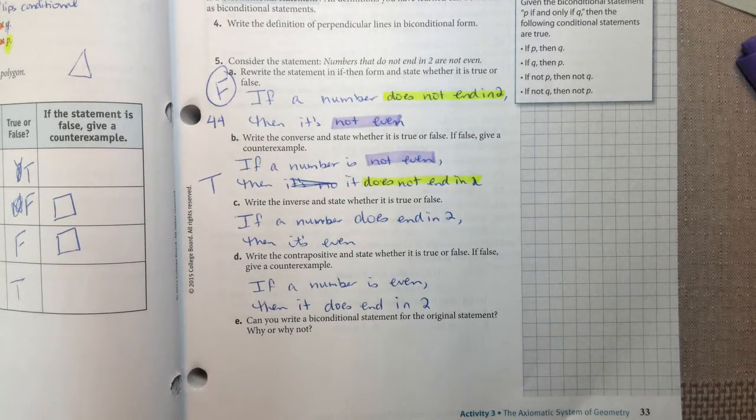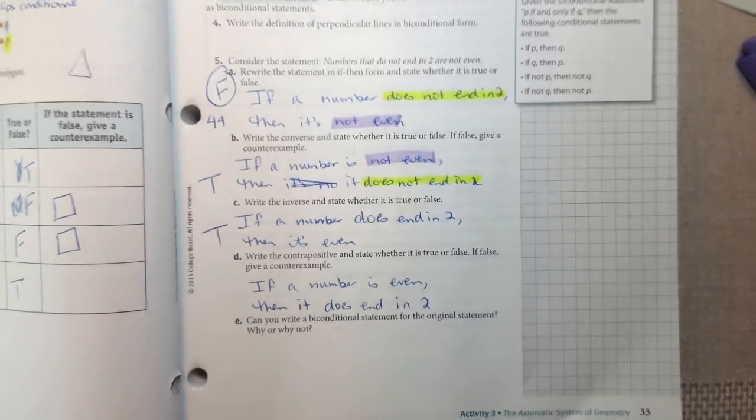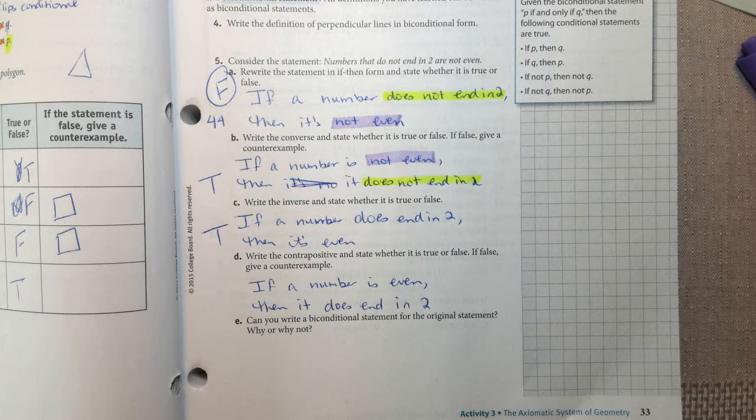Okay, part C. Write the inverse and state whether it is true or false. Okay, if a number does end in 2, like 2, 12, 22, 32, 42, then it's even. That's true. Okay, part D. If a number is even, 2, 4, 6, 8, 10, 12, 14, 16, 18, 22, etc., then it does end in a 2.